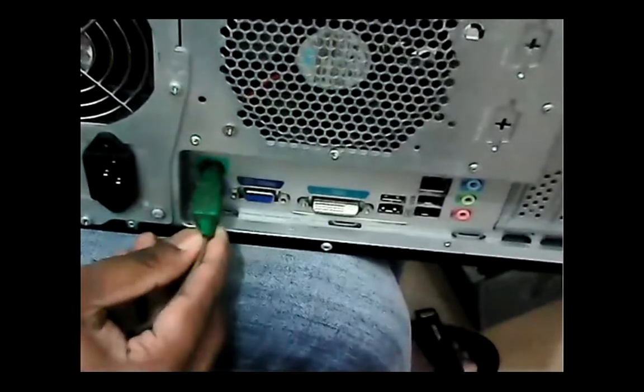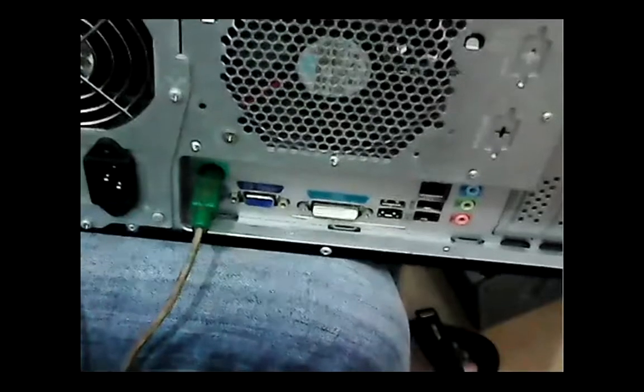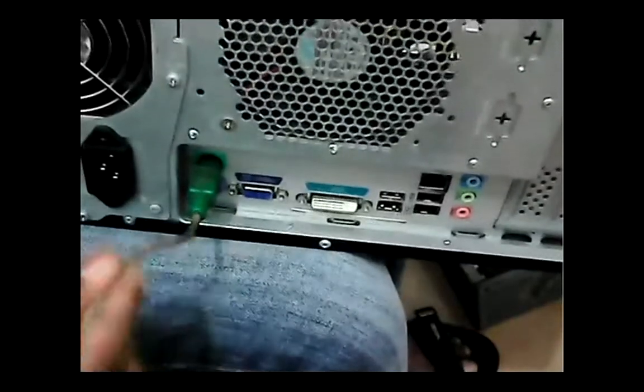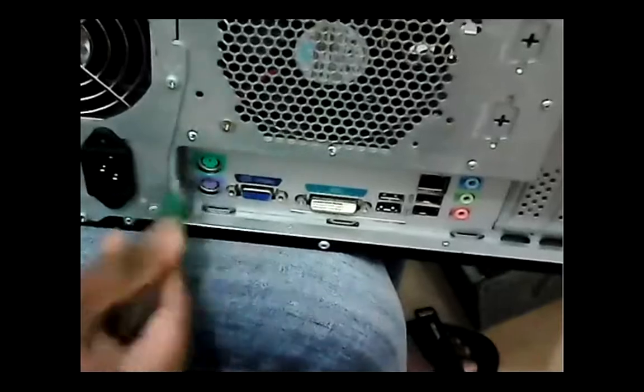This is how the mouse is connected. Old computers' mouse is connected to this green color one.